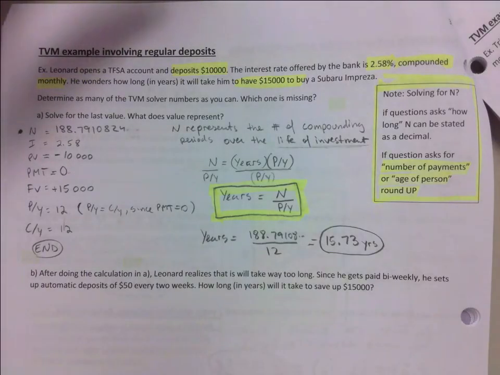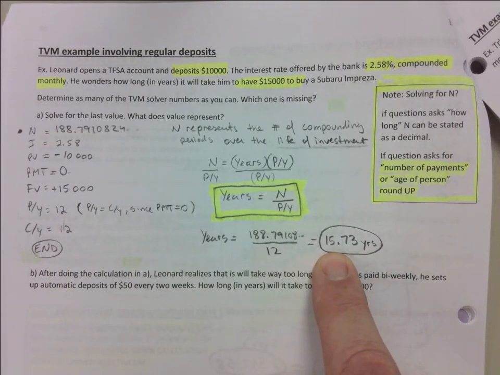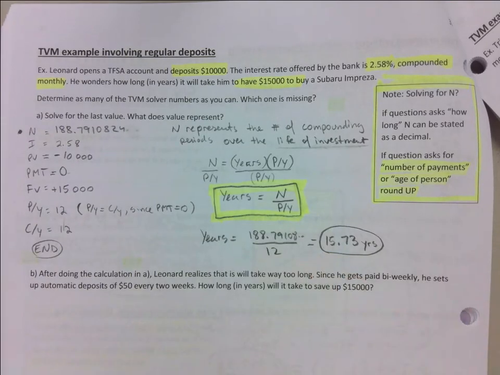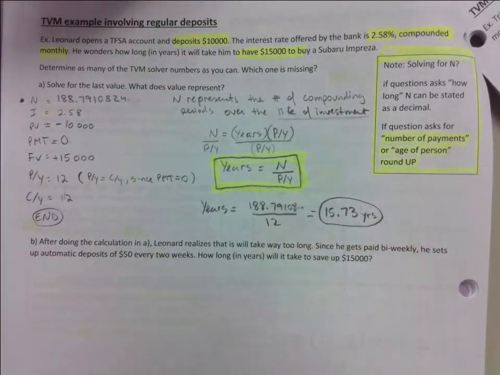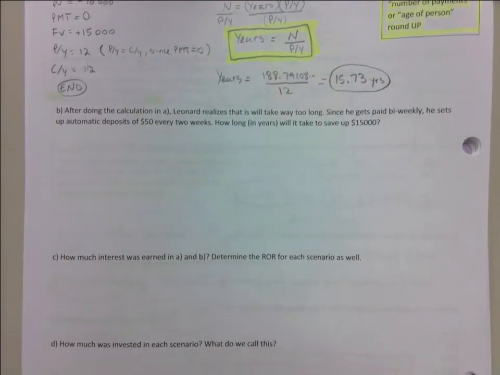okay? Or in what year will he be done? If it says it starts in the year 2000, 15.73 years go by, you would say in the year 2015 or 2016, right? So you got to watch out for that. In this case, it just asks for how long. Then it's okay to state it as a decimal.